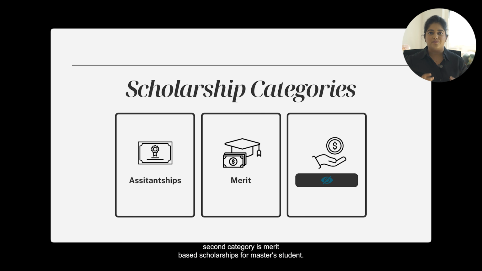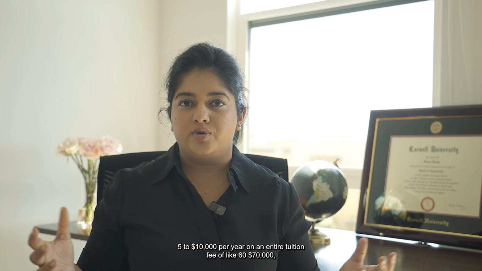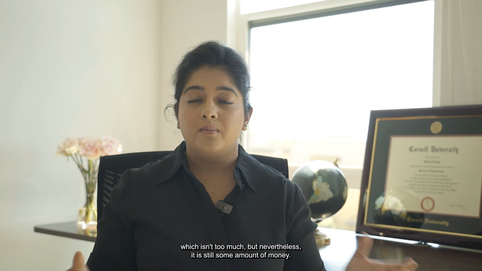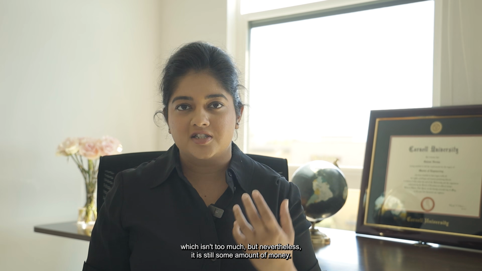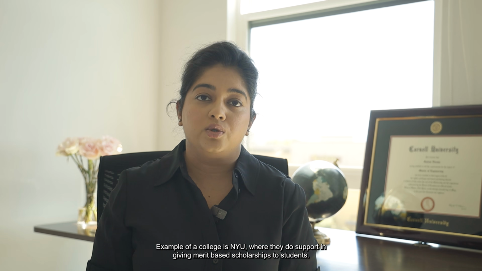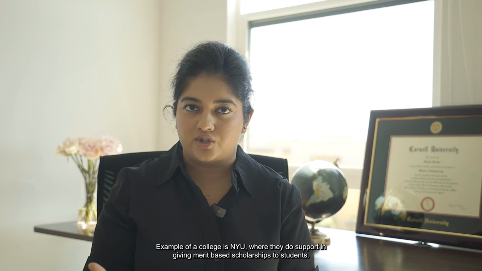The second category is merit-based scholarships. For master's students, this isn't very significant, where I've seen colleges give maybe $5,000 to $10,000 per year on an entire tuition fee of like $60,000, $70,000, which isn't too much, but nevertheless, it is still some amount of money. Example of a college is NYU, where they do support in giving merit-based scholarships to students.